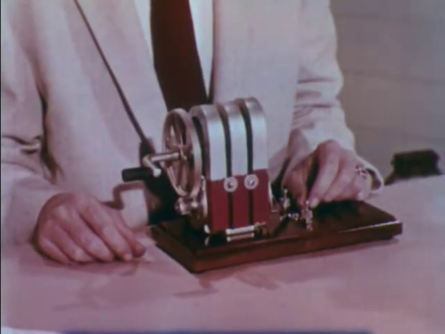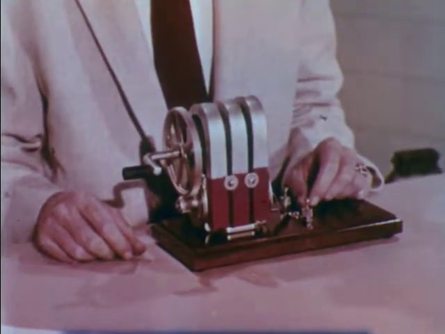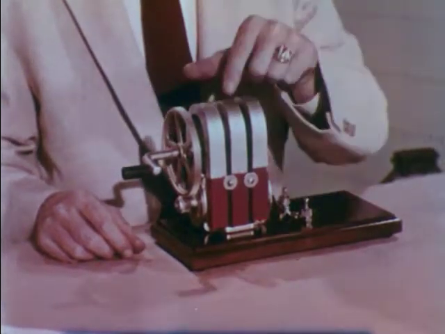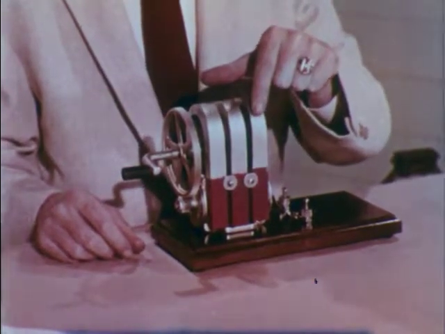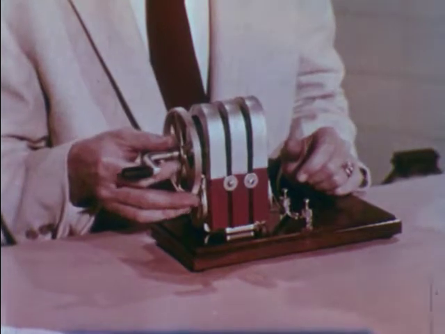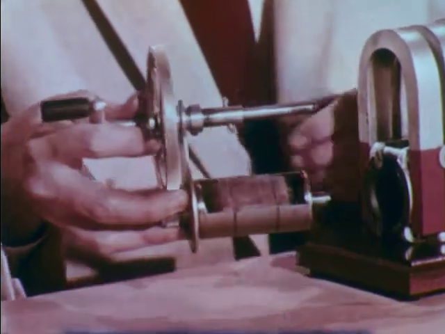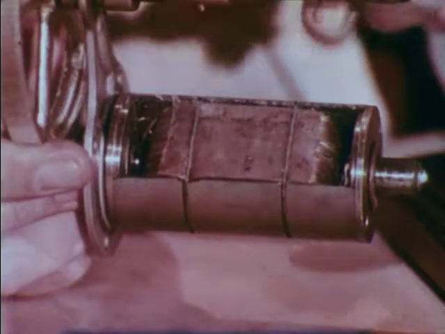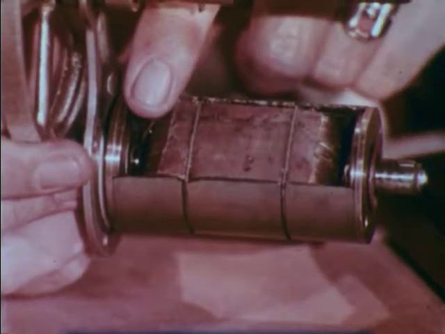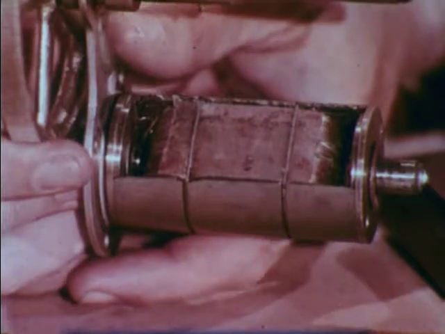Faraday's principle is at work in this small electric generator. Instead of one magnet, there are three. Within the magnets, there is a coil of wire. The coil is on a shaft attached to a crank. When the crank is turned, it spins the coil of wire.